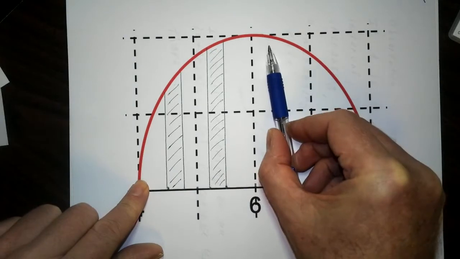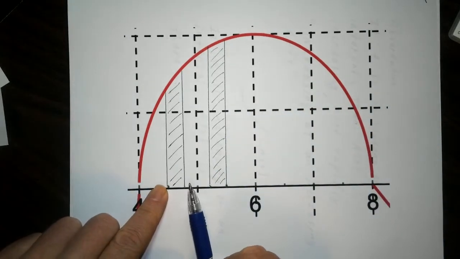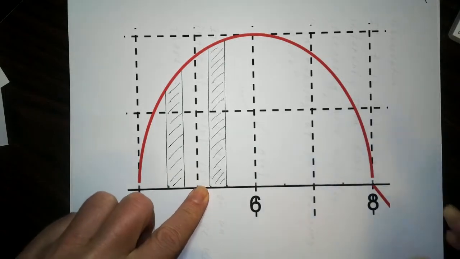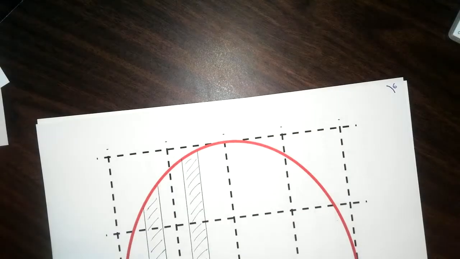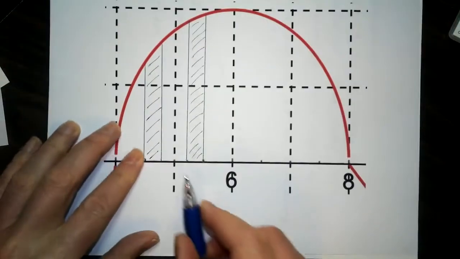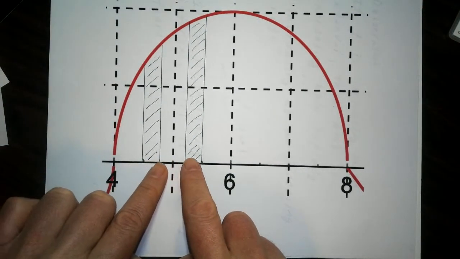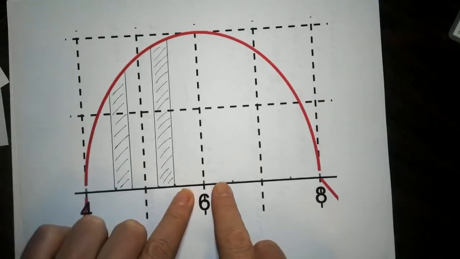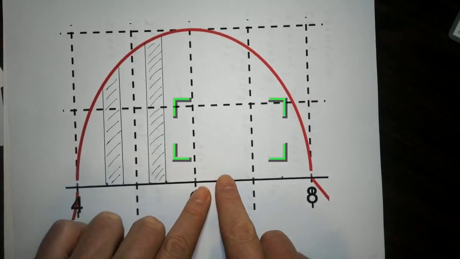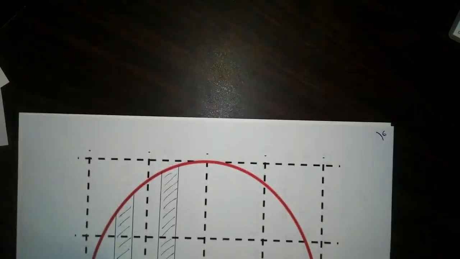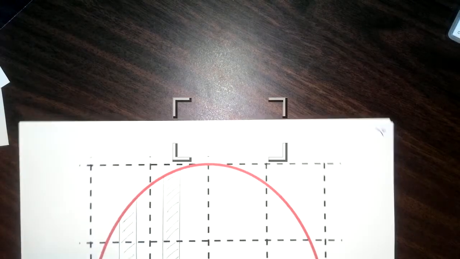Because this function is increasing, I'm starting to accrue or accumulate area more rapidly. So as I go from here to here, I'm accumulating area more rapidly, but then I start to accrue or accumulate area less rapidly because the function little f is going down over there.